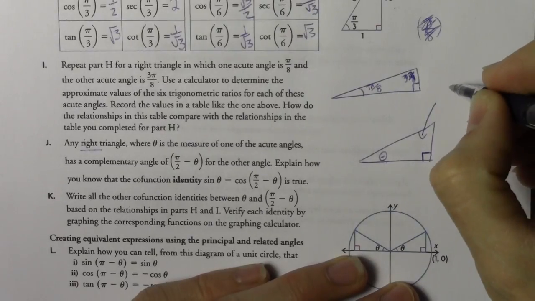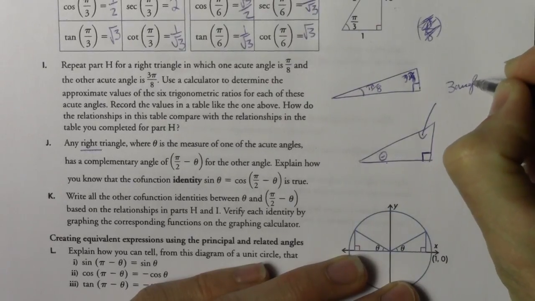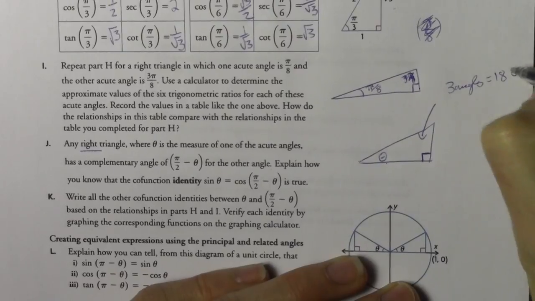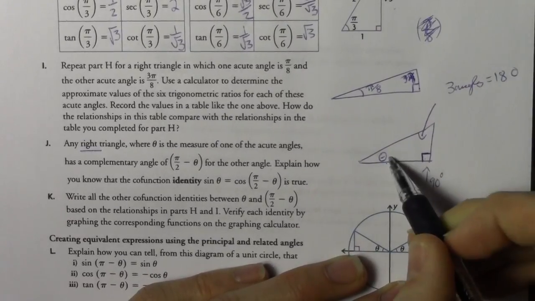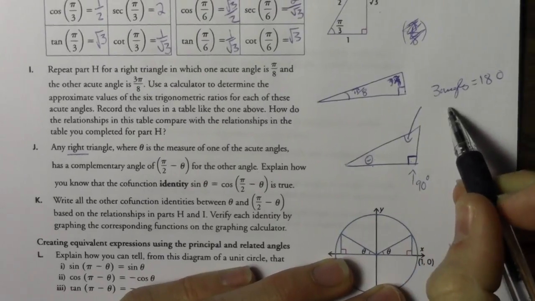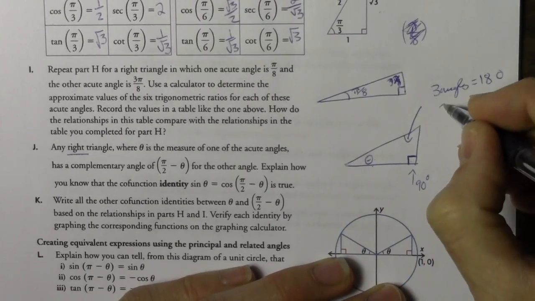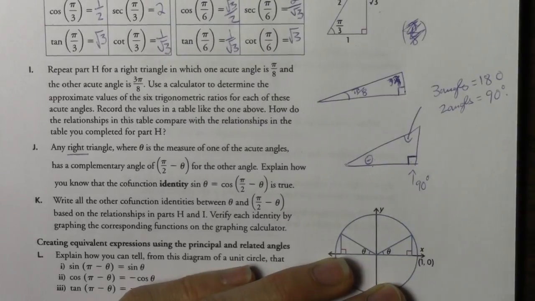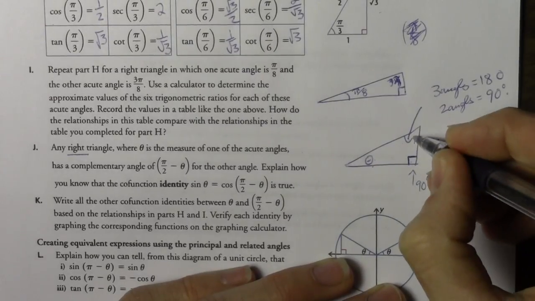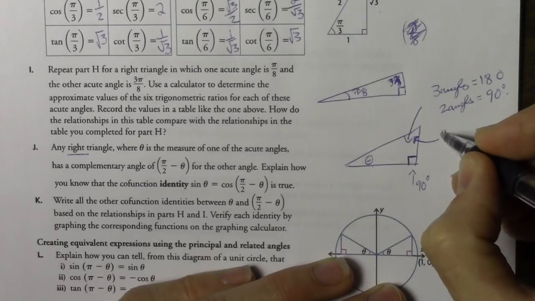So we know that the 3 angles in a triangle equal 180. But if this is 90 degrees here, we know that these two angles have to equal 90, right? So this angle here is actually pi over 2 minus theta.